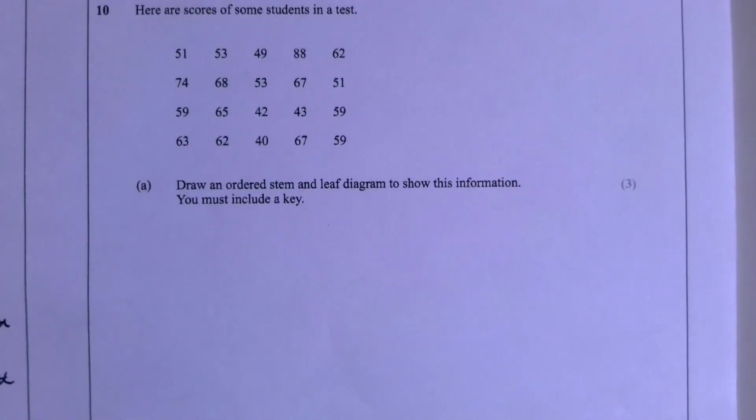Right, just one more question to do. Question 10. Again, this is very, very similar. Part B comes after this and is working out the median score, and then there's just one little extra question to have a look at. So pause the video, do what you can, and then see if you agree with what I've done.